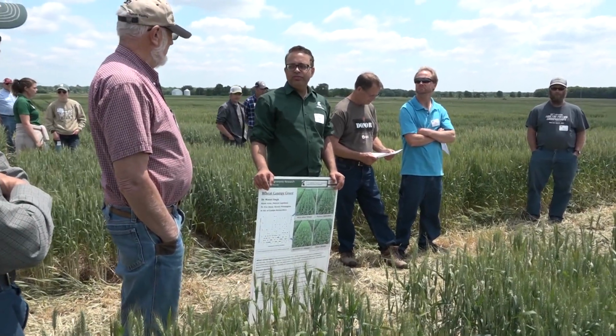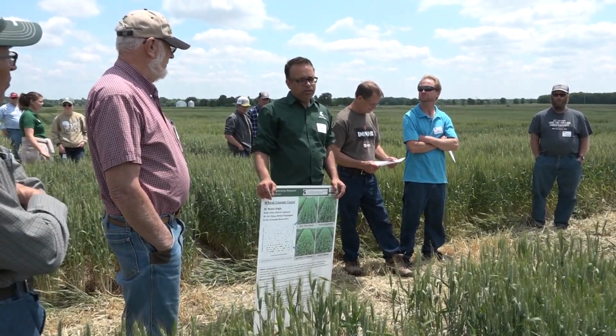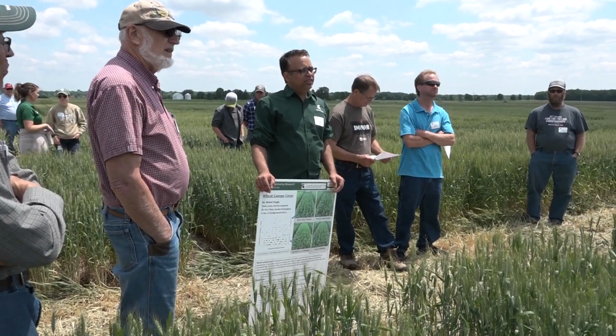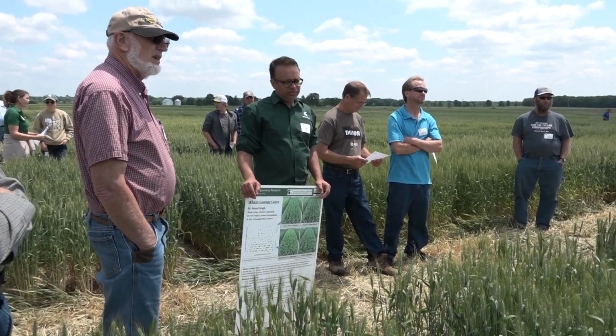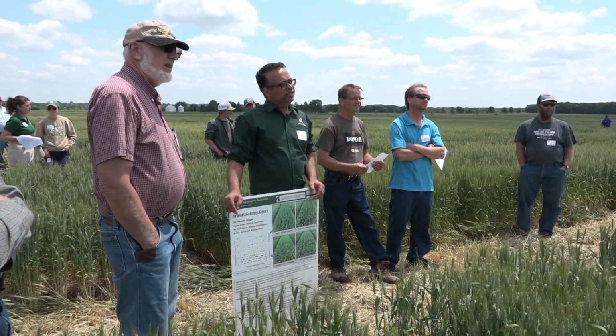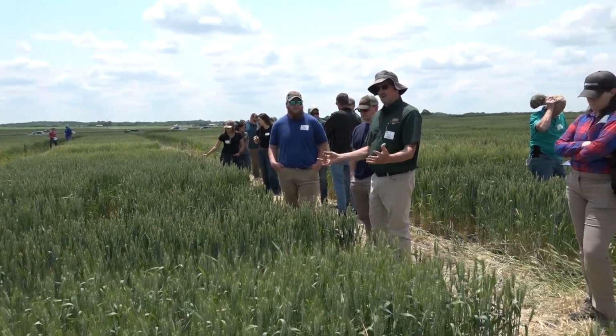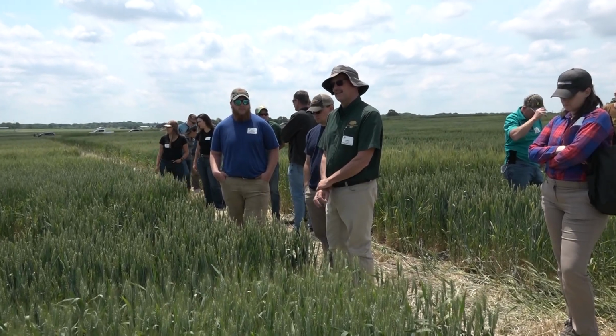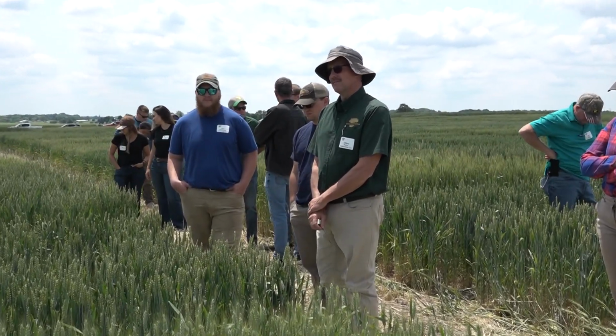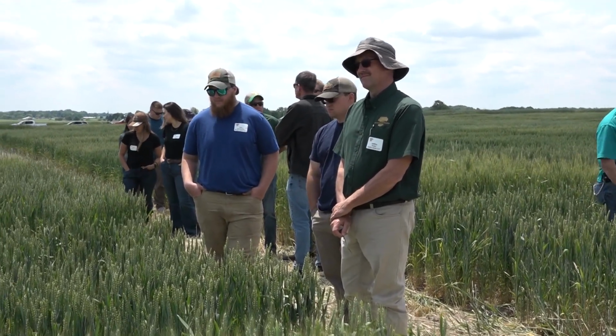Tilling it should save a chemical cost in the fall. Yeah. Better canopy, yeah. There's a lot of times we won't even put herbicide on our fields for weeds because we have such a good canopy out there that the weeds don't have a chance to get through the canopy. So that's another advantage, yes.